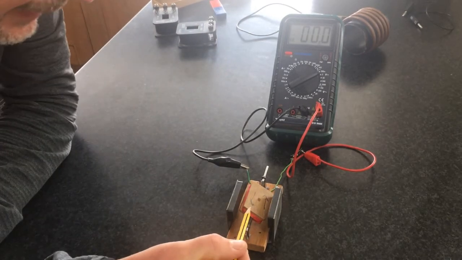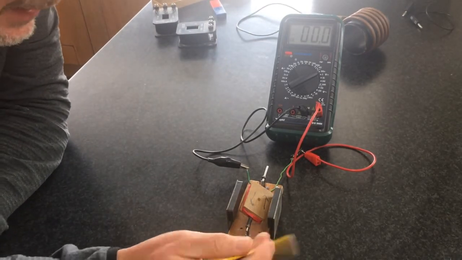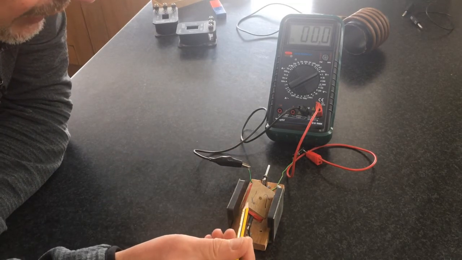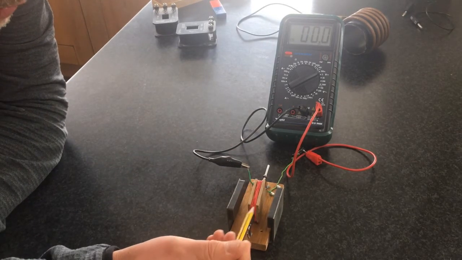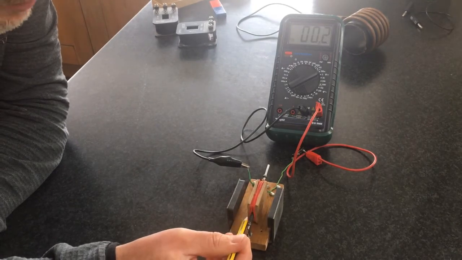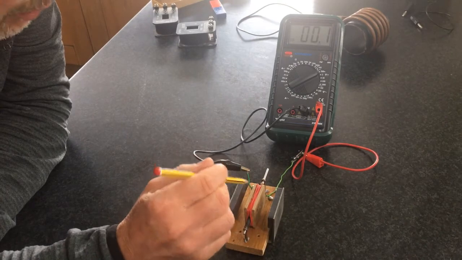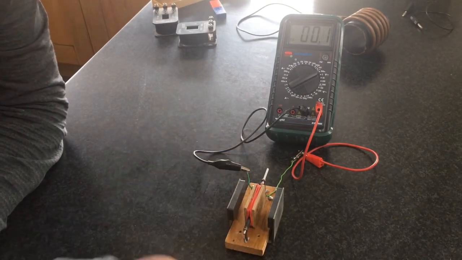So what we're looking at now is a DC dynamo. Because the connections are reversed, as it's spun round, it will generate a direct current that will flow to the circuit. This would be quite useful for charging a battery, say.